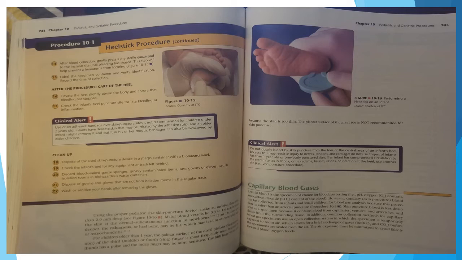Do not use an improper pediatric size skin puncture device. Make an incision that is less than 2.0 millimeters deep. Major blood vessels lie 0.3 to 1.6 millimeters beneath the skin at the dermal-subcutaneous junction in newborns. If an incision goes deeper, the calcaneus or heel bone may be hit, which may lead to osteomyelitis and/or osteochondritis.